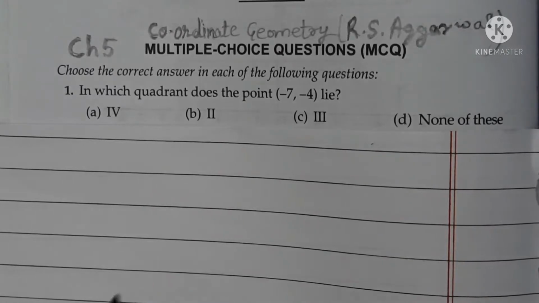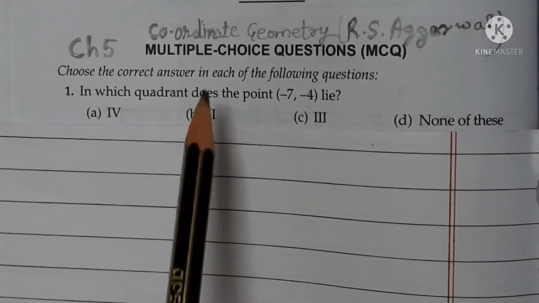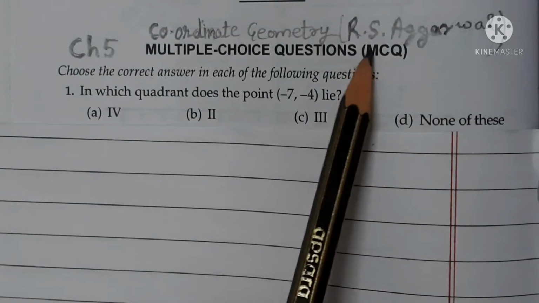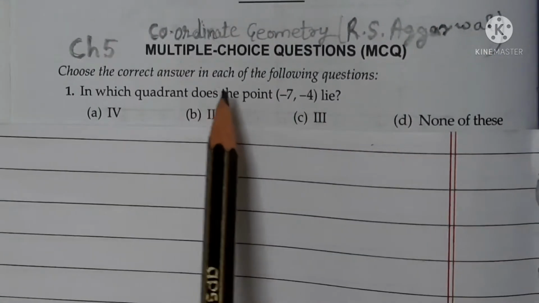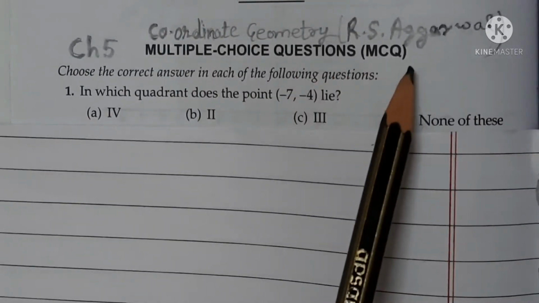Students, this is chapter 5 of coordinate geometry from R.S. Aggarwal, and a very interesting part of the chapter: multiple choice questions.